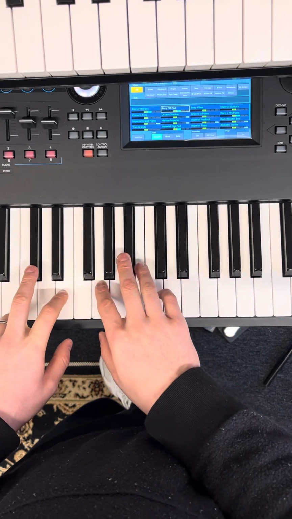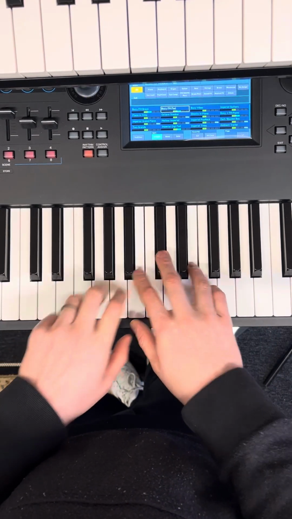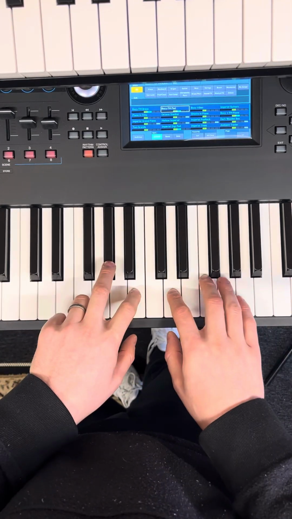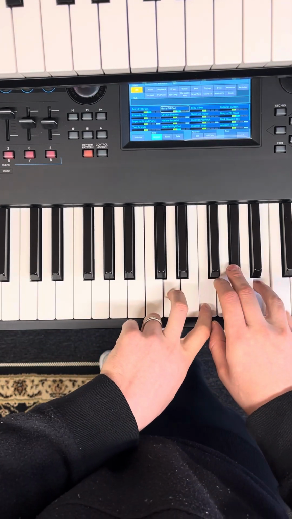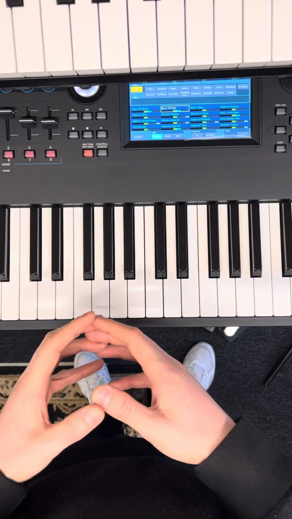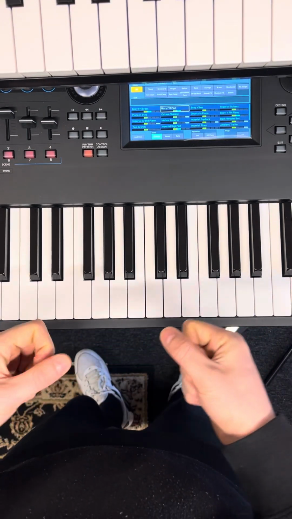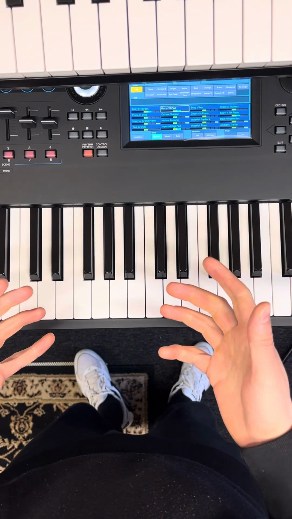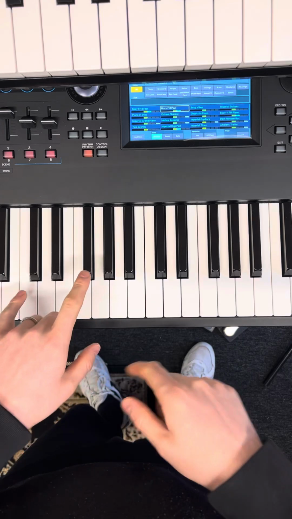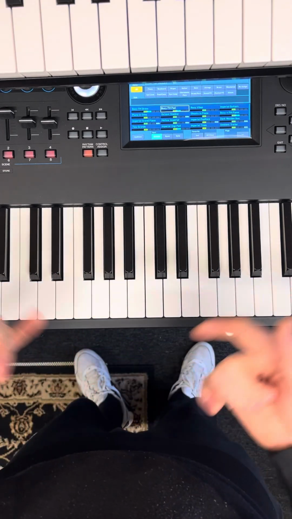Okay, this is the second one, and the final one. So the reason why these are important is because in these diminished 7s, this is where the pairs of dominant chords are. So each of these is made up of 2 tritones, the diminished 7 chords.